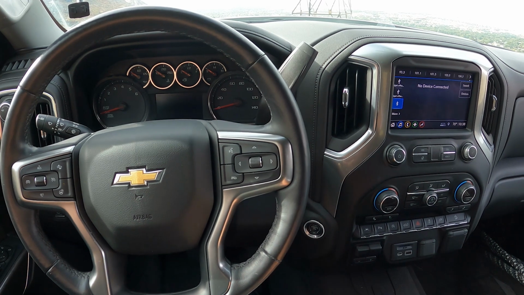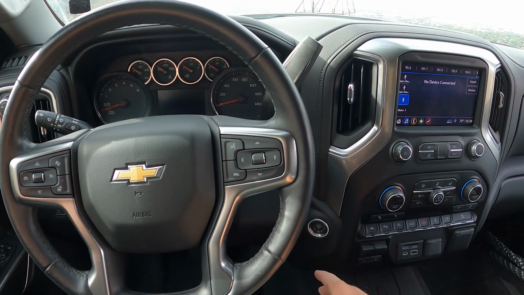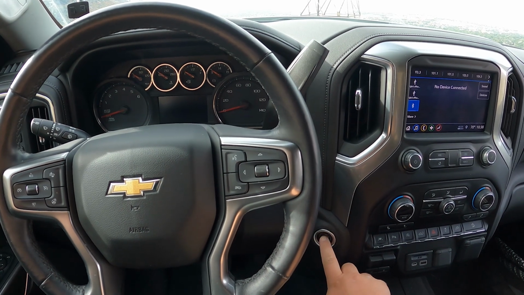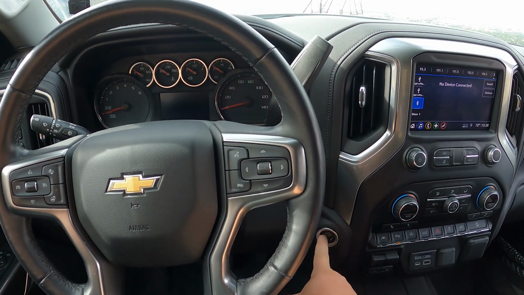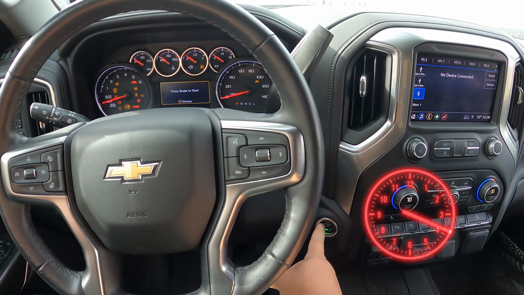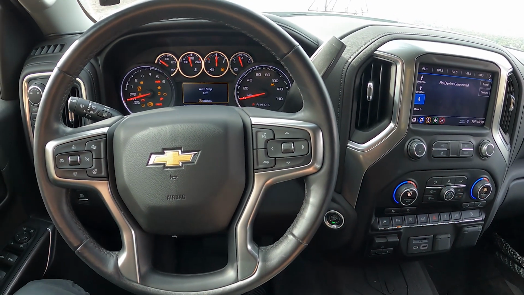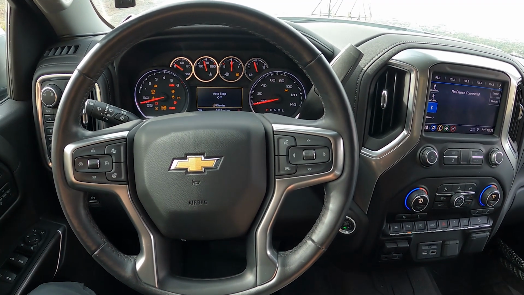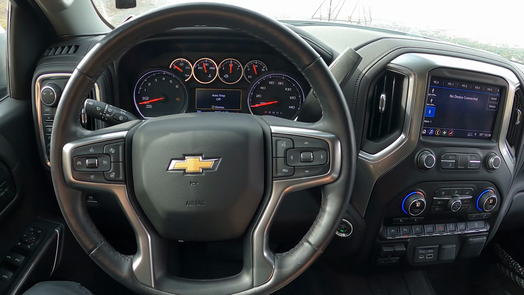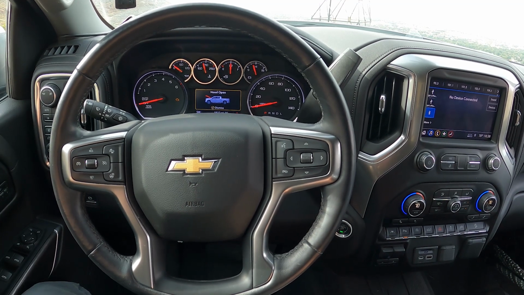First, we take our foot off of the brake, make sure the key is in the vehicle, and just press and hold the start button until the little light on the start button turns green. Takes about 5 seconds. Now you'll notice your dash and everything will illuminate, indicating that it is in the run position without the vehicle running.